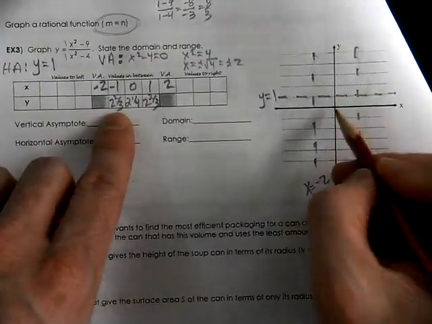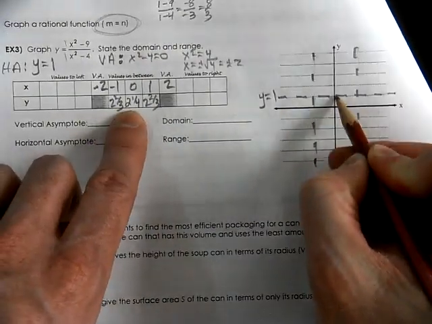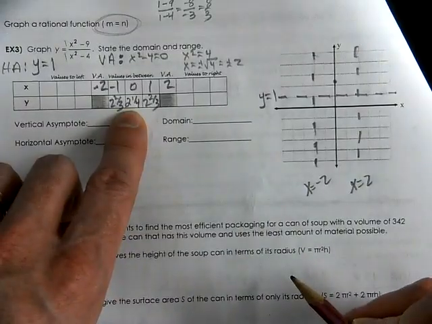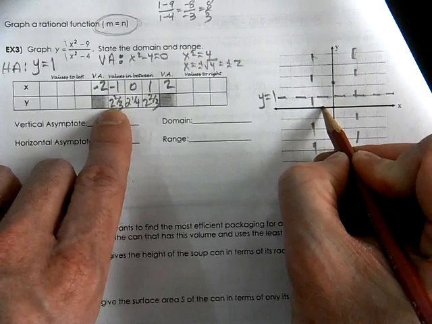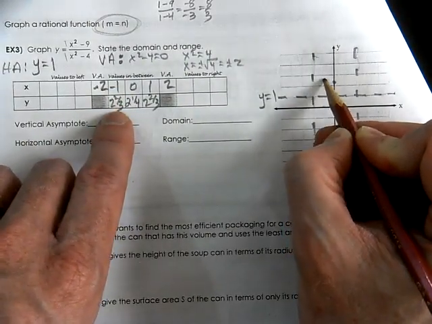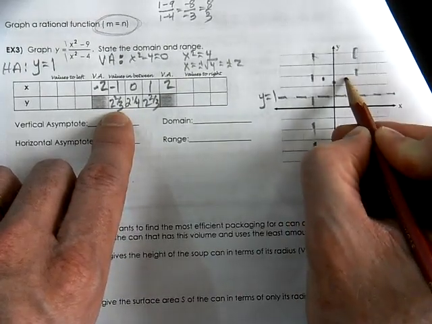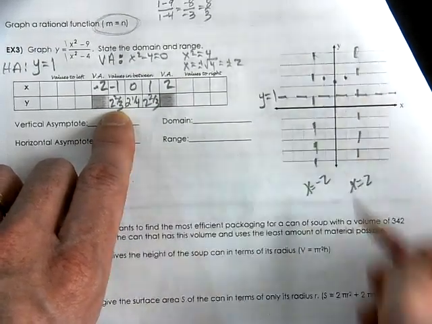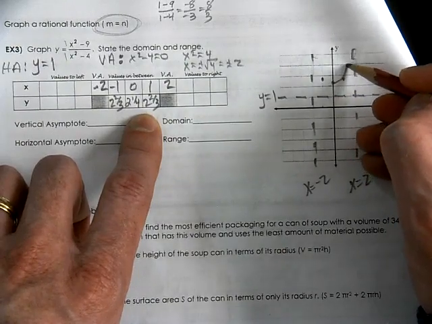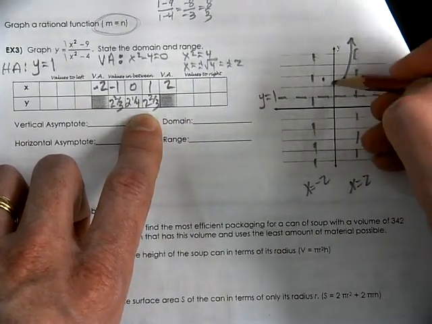So now we can plot these. At 0, we're up 2 1/4. At -1, we're up 2 2/3. So we're up a little bit higher for the ones. So that means we are going to continue to approach in this direction.